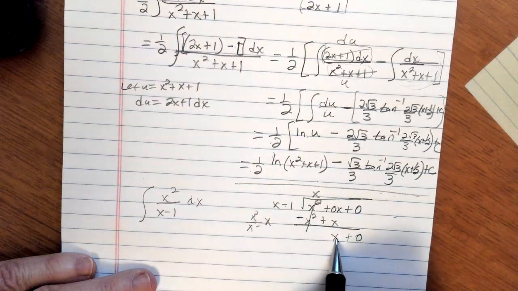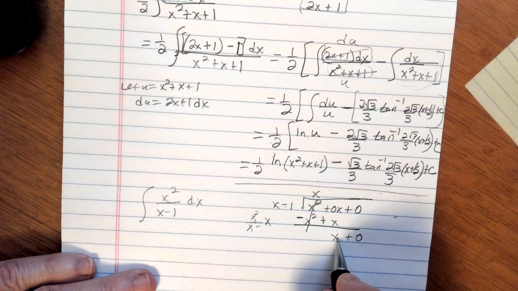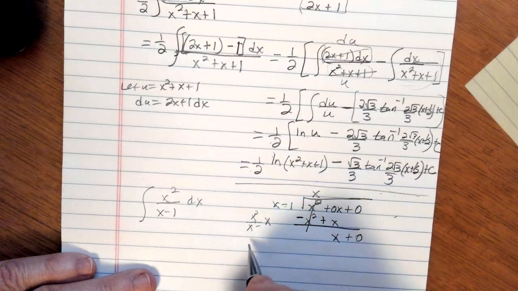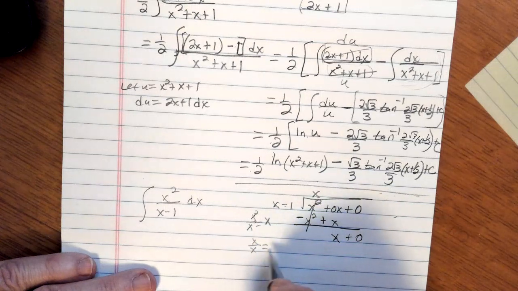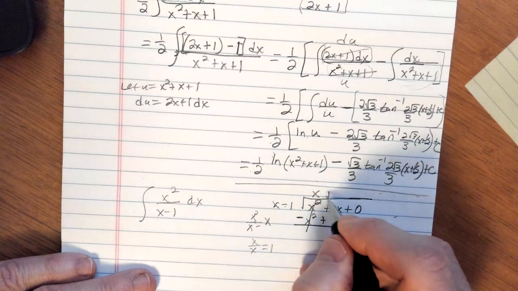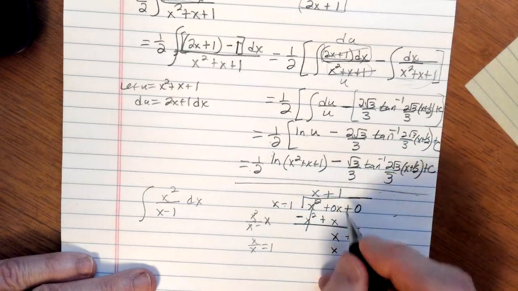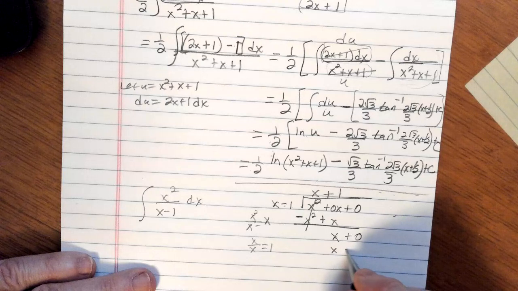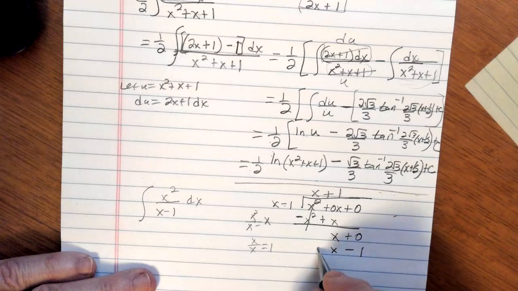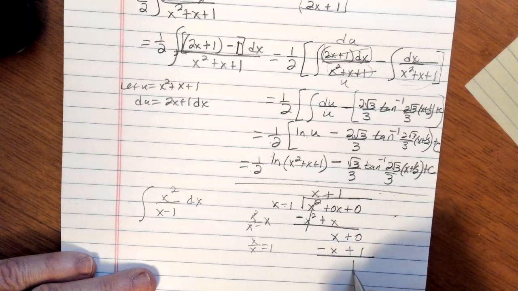And then I do it again. x divided by x. Take this and divide it by this, the leading term dividing by the leading term. x over x, which is just equal to 1. So it would be plus 1. 1 times x is x. 1 times minus 1 is minus 1. Change the signs and add, and I get 1.